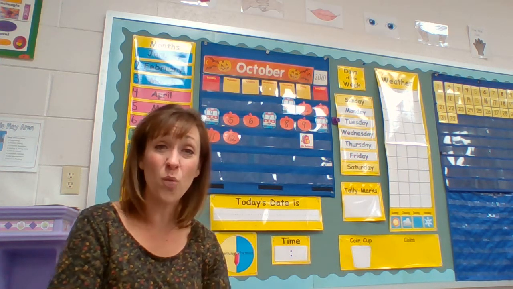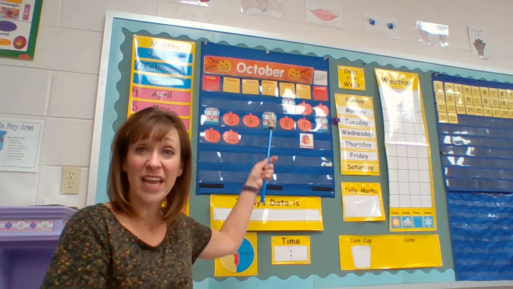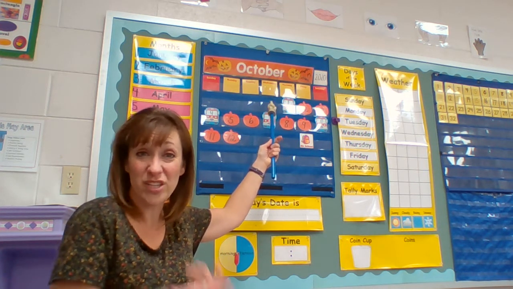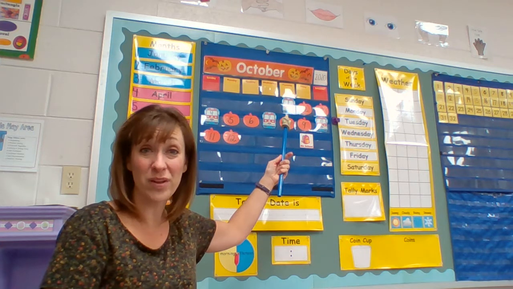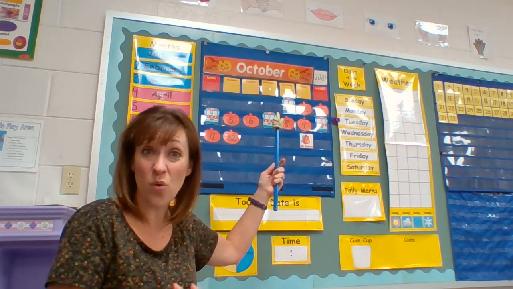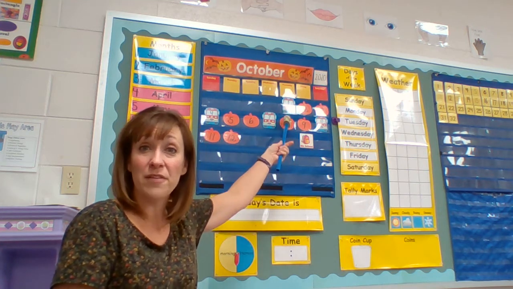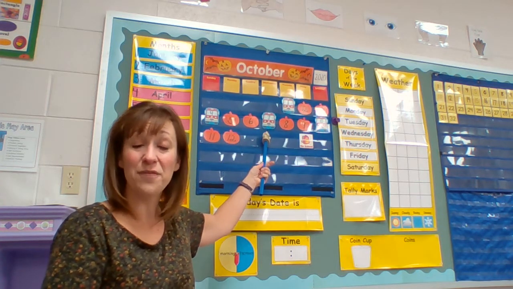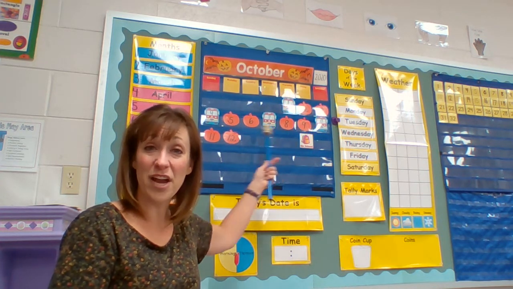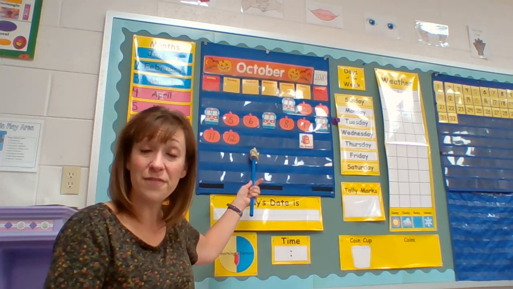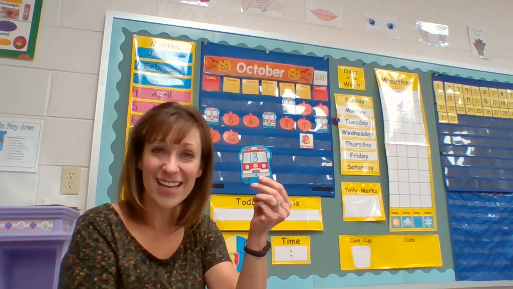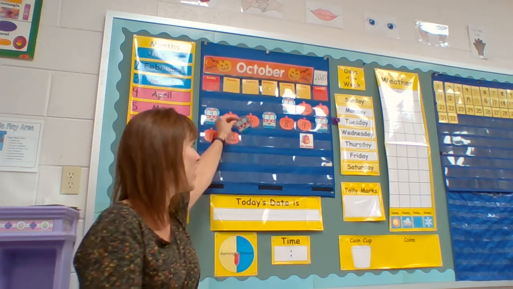Okay, but I don't know if I should put a fire truck or a pumpkin in. Do you remember what kind of pattern we're doing this month? It's an A, B, B pattern. So I can't put 2 fire trucks next to each other, can I? No, but we do have to read the pattern to find out if it's going to be a truck or a pumpkin. So let's read it. Ready? Fire truck, pumpkin, pumpkin. Fire truck, pumpkin, pumpkin. Fire truck. Yeah, I need to find the fire truck that has my 13 on it to put that in our square.